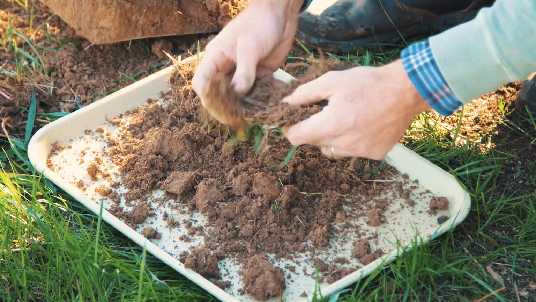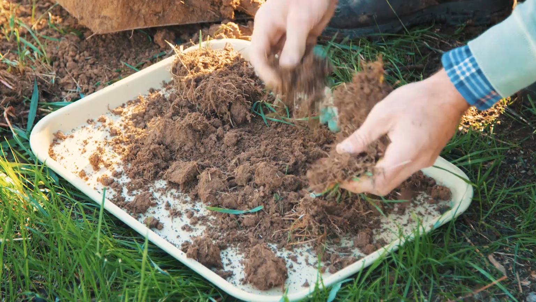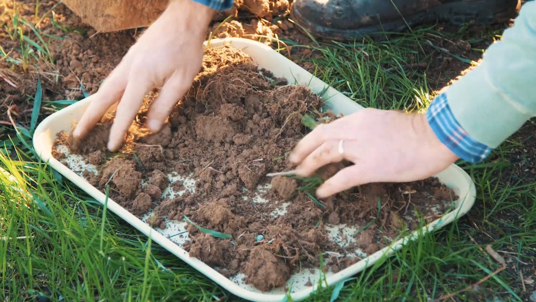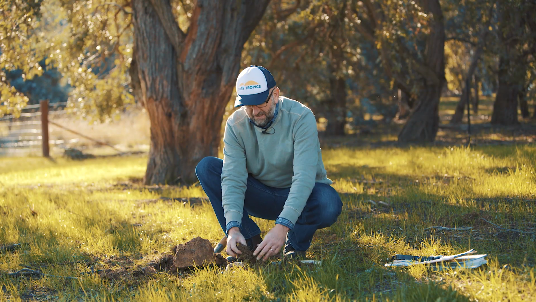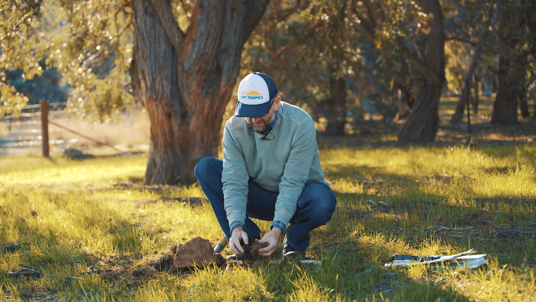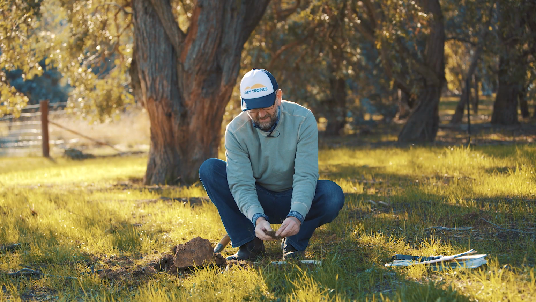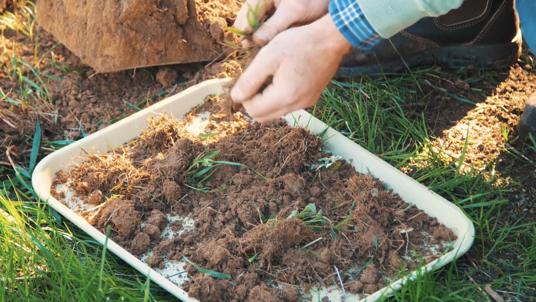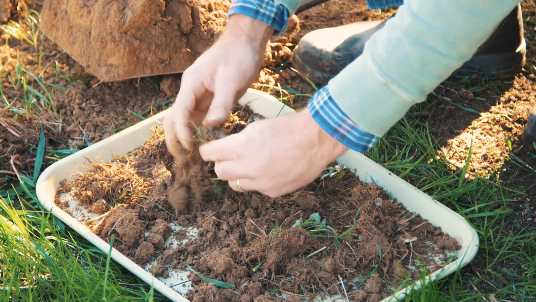You want to break it up fairly diligently so that it is quite broken up. You don't have too many big clumps, clods. You want it to be spread out, and if there's any grass, you can always get rid of the actual grass on top. Once you've spread the soil out, just get rid of that top grass so it's not in your way.